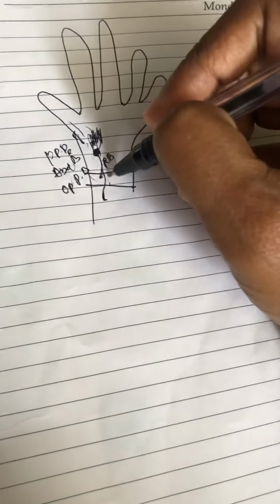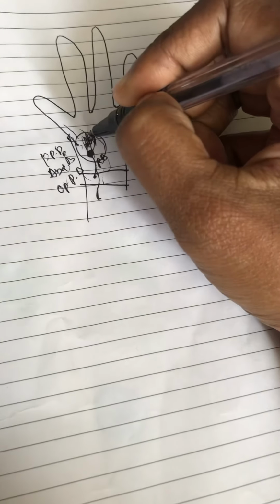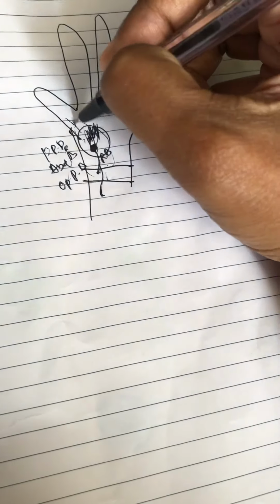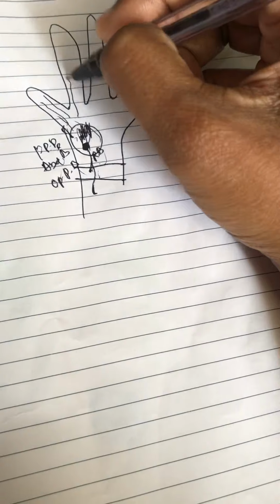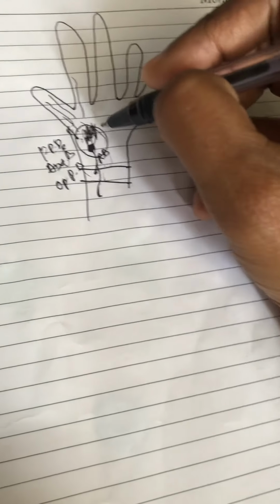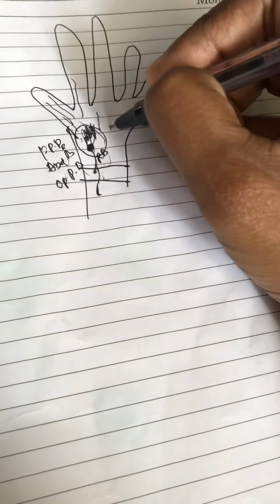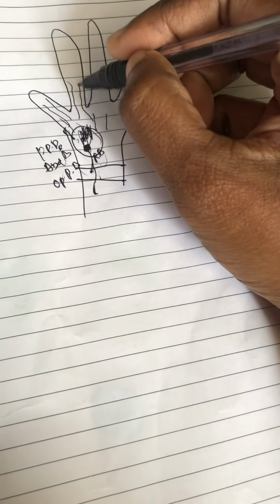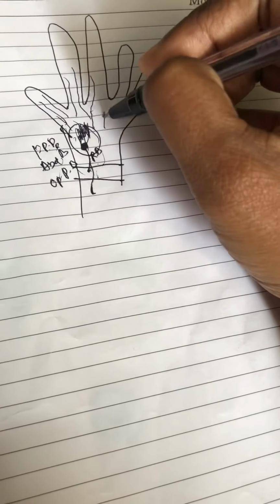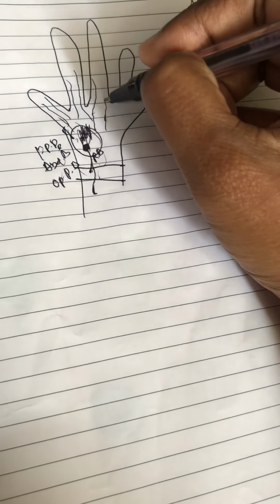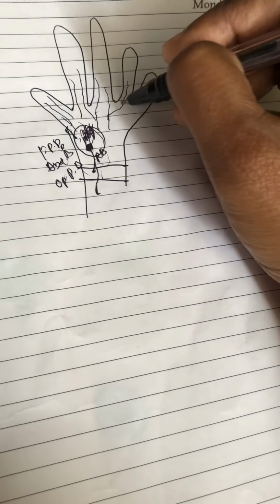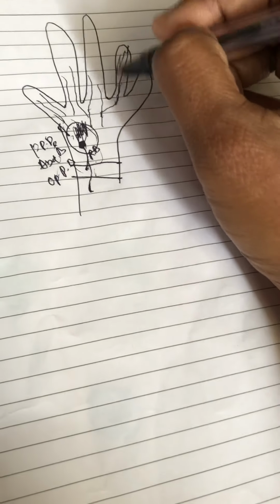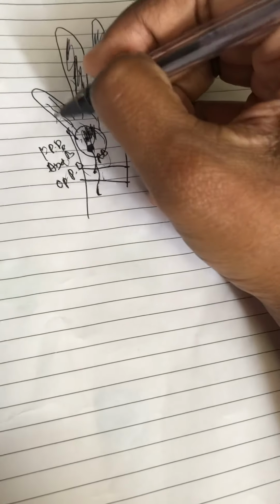Then the cutaneous branches, the digital branches. One is the muscular branch, which supplies the muscle, and second is the digital branch which goes to this side and this aspect and then this aspect. These are all digital branches. And the next is the common digital branch. This common digital branch goes and supplies these adjacent fingers and these two adjacent fingers. So totally 3.5 fingers are supplied by the median nerve.